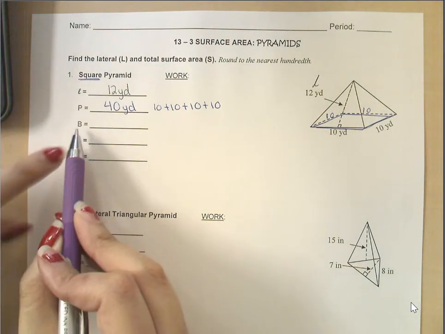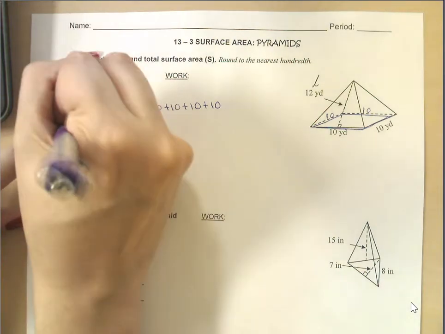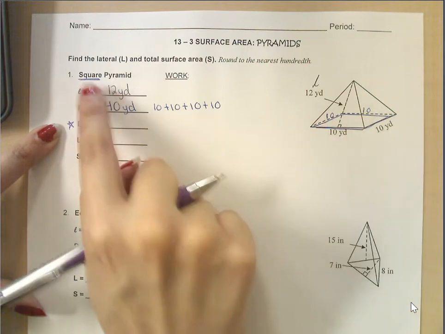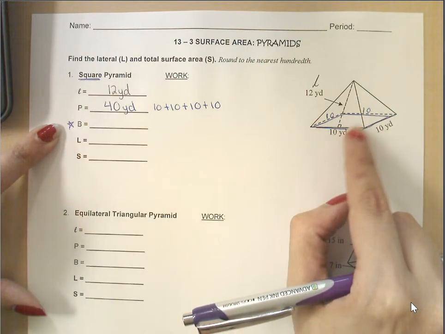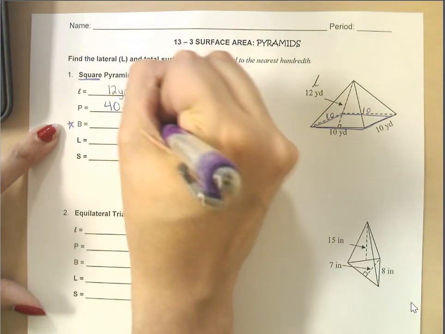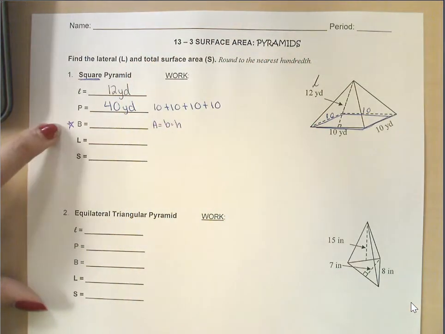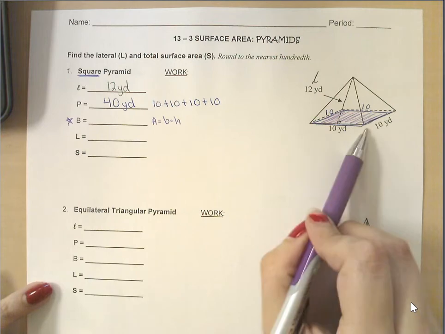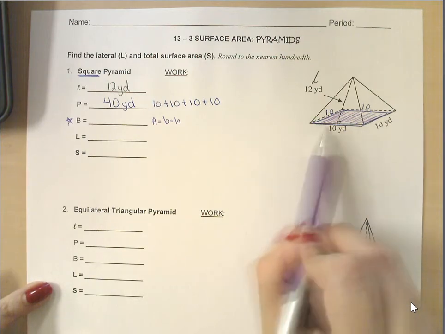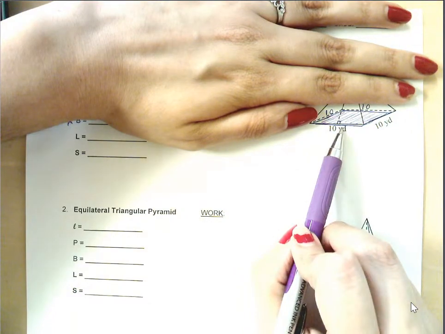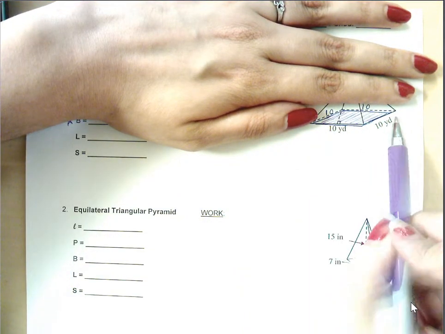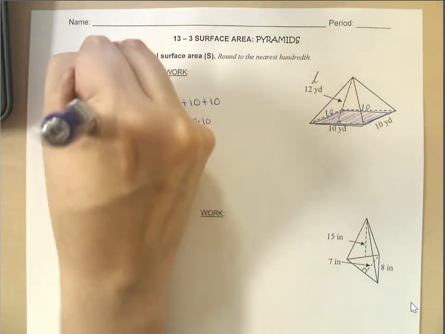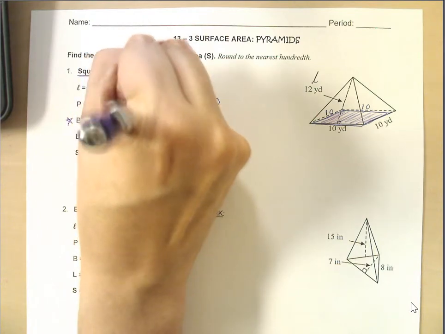B is still area of my base. So again, B still changes depending on what base you have. Here my base is a square, so I need the formula for the area of a square. So area of a square is base times height. I'm going to ignore everything; I just want to do this square at the bottom. So this purple square, the base is 10. If you ignore the pyramid, the base is 10, and then the height is also 10. So 10 times 10 for my area. That's 100 yards squared.